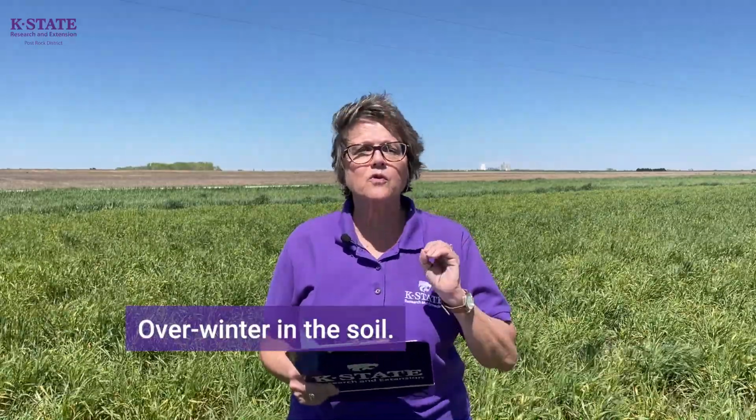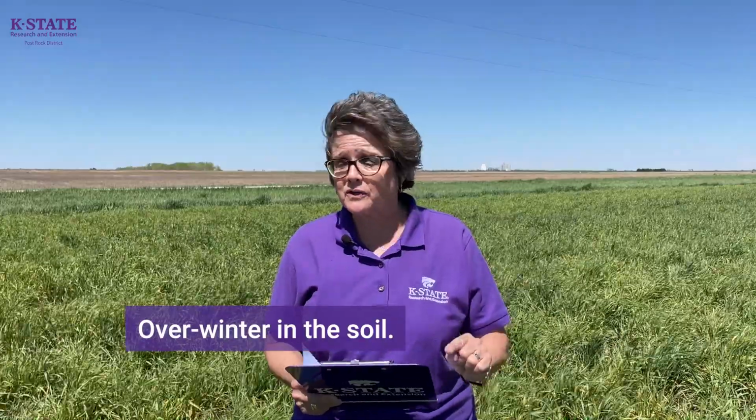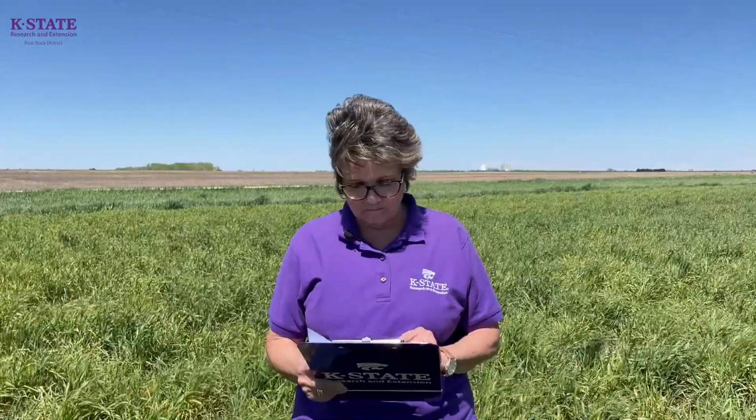So let's go back to last fall after the wheat was harvested. The wheat curl mites were active then. Once that wheat is harvested, they have to find another food source. So if volunteer wheat is left, that is their food source. They feed in that for a while, and then they overwinter in the soil, not specifically in the wheat plant or other plants, but in the soil.